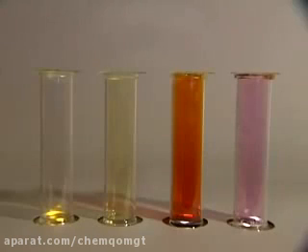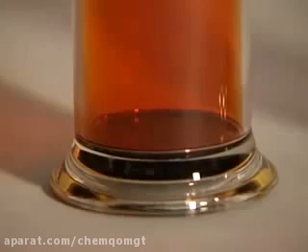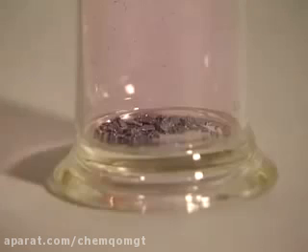Here are the four halogen elements: fluorine, chlorine, bromine and iodine. Fluorine on the left is almost colourless. Next comes chlorine, which is greenish yellow. Fluorine and chlorine are both gases at room temperature, but bromine is a liquid and iodine is a solid.